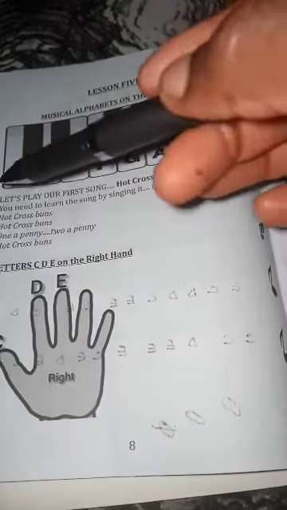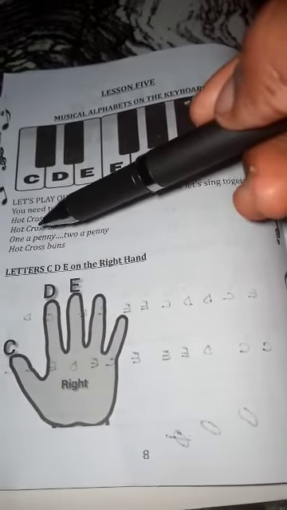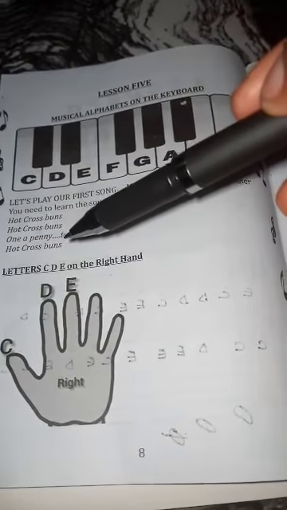Now let's sing together. Hot cross buns, hot cross buns. One a penny, two a penny, hot cross buns.